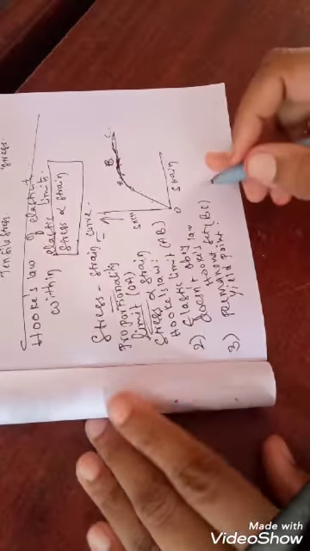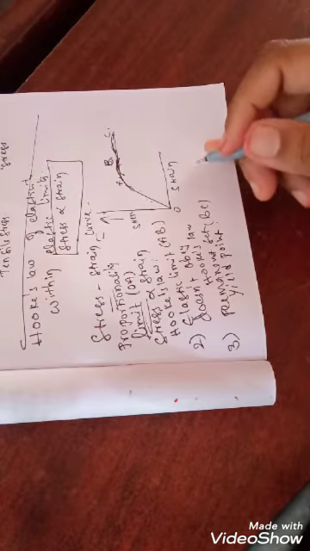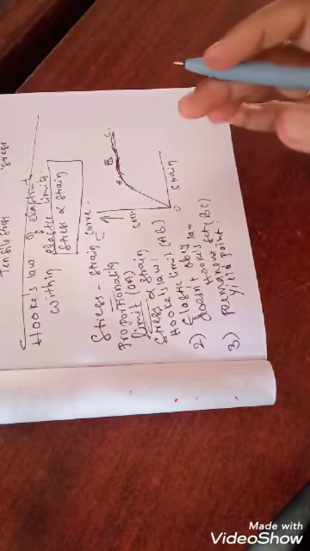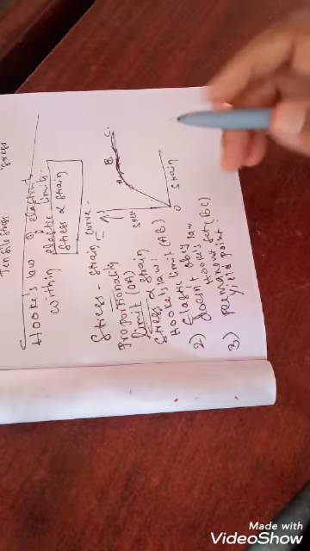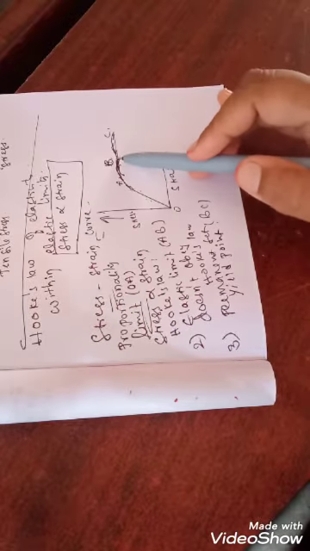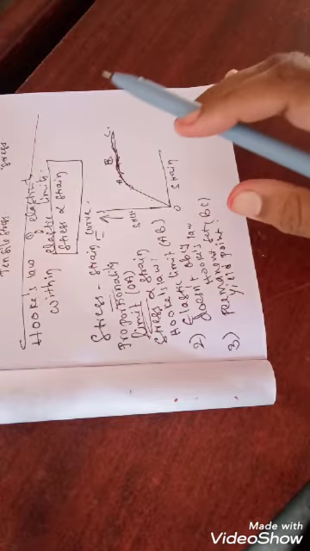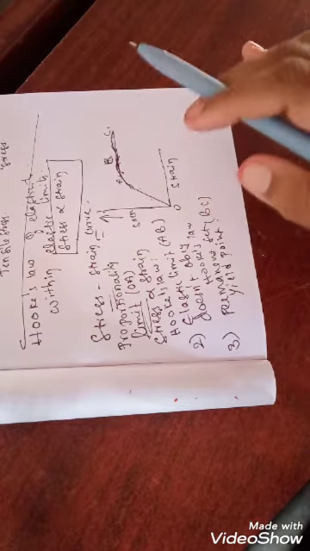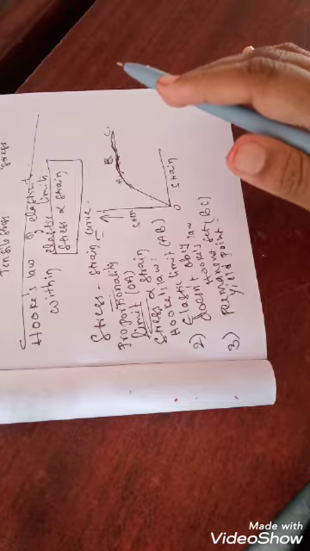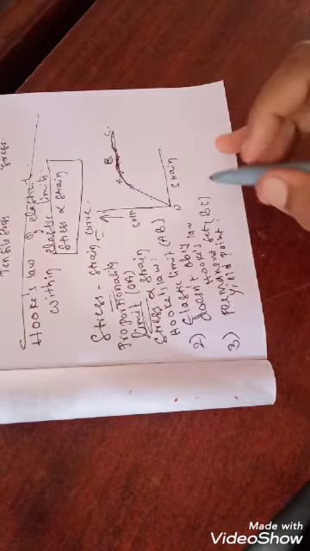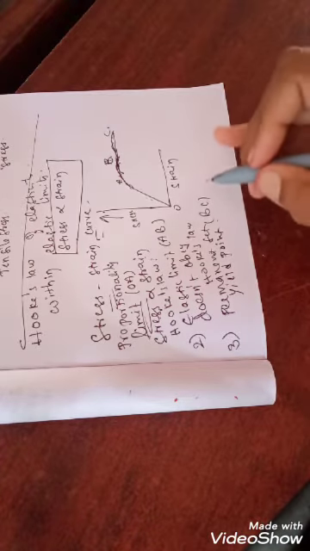So here, if you go on increasing the load, the wire stretches. And if you remove the load, the wire never regains its original length. That we call the permanent set.